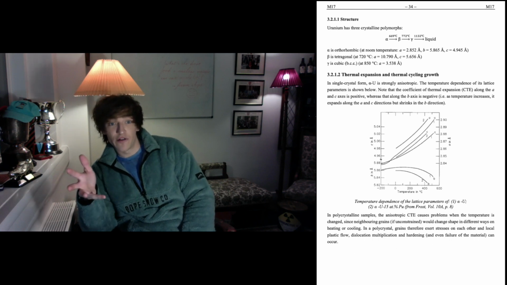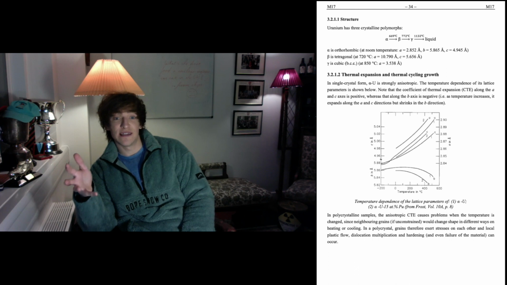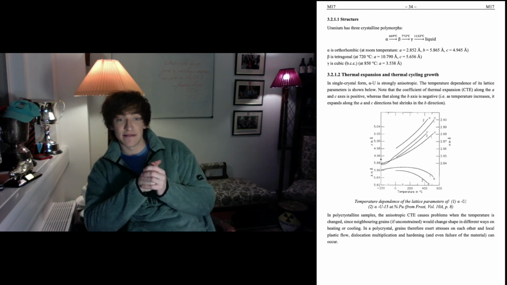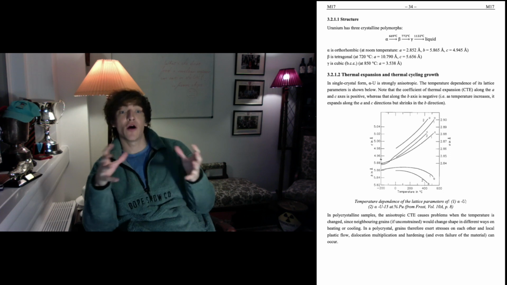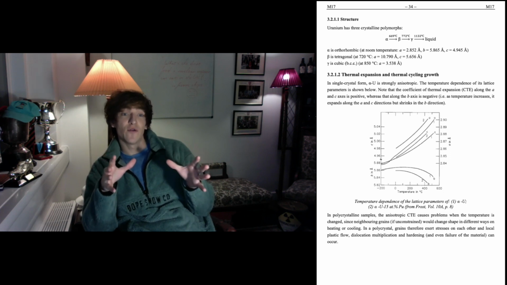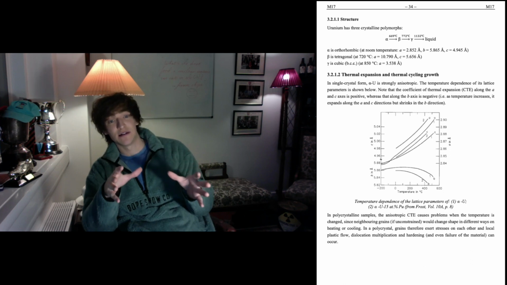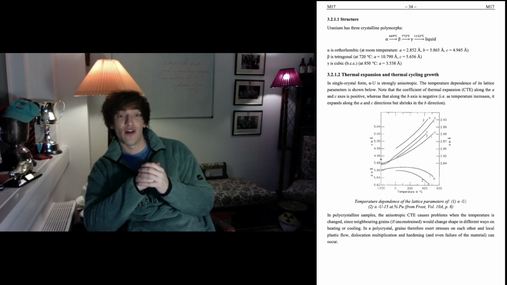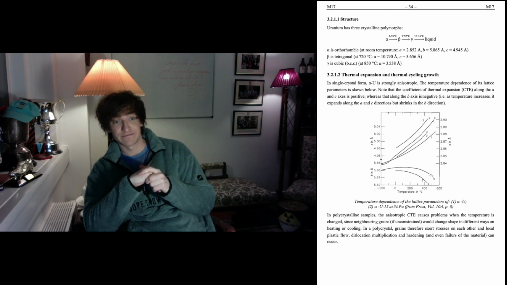Should our sample of polycrystalline uranium contain randomly orientated grains, when you heat it, you wouldn't see a net shape change. There would be no net shape change. But metallic uranium fuel is rarely untextured. In most cases, it's been rolled, and that leads to a phenomenon known as thermal cycling growth.